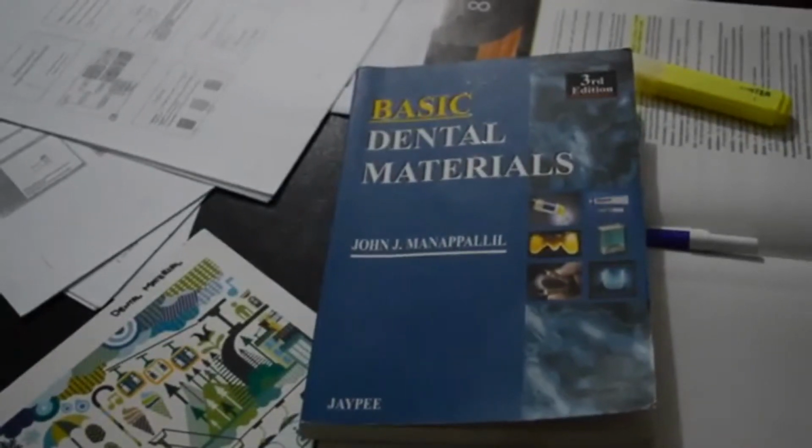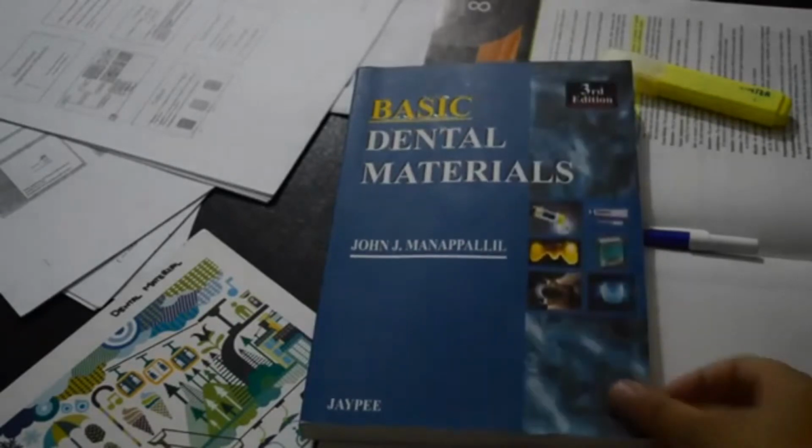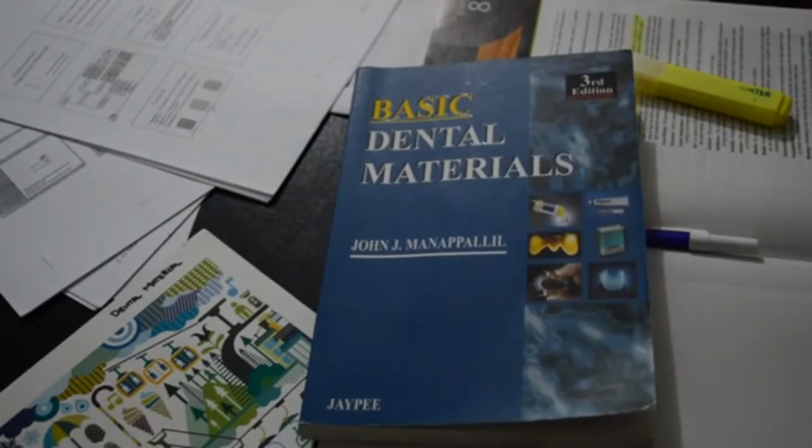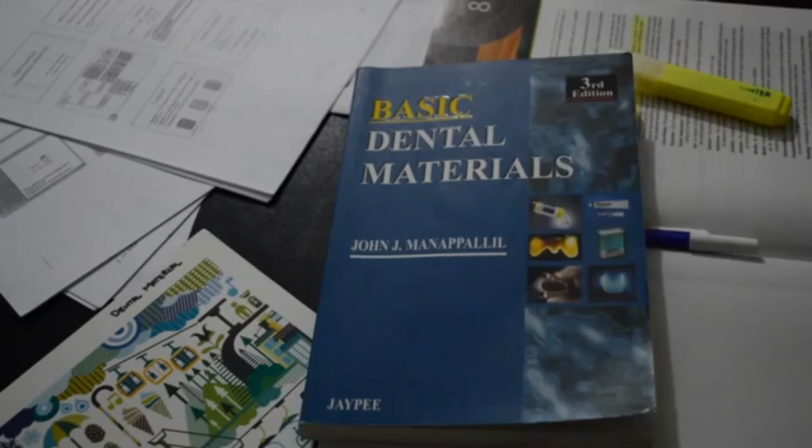So this book is what I bought at first. I started studying from this book, but my teacher didn't like the definitions in the book. He actually thought that the definitions are not up to the mark and the definitions need to be more precise.